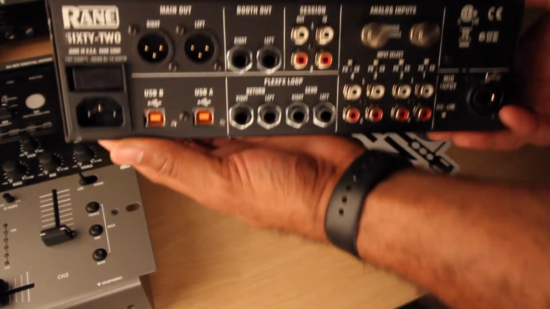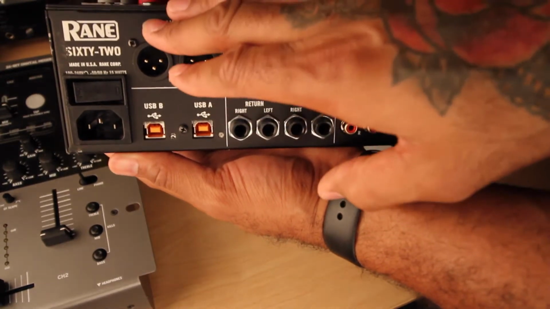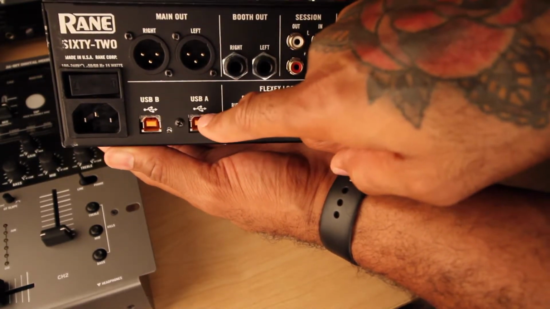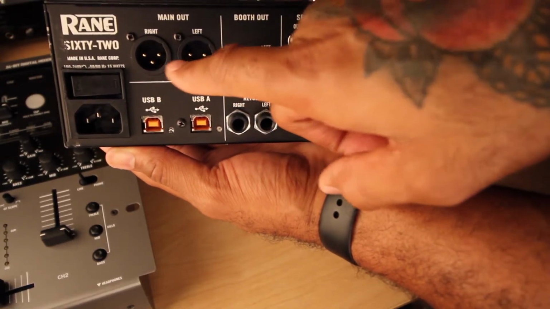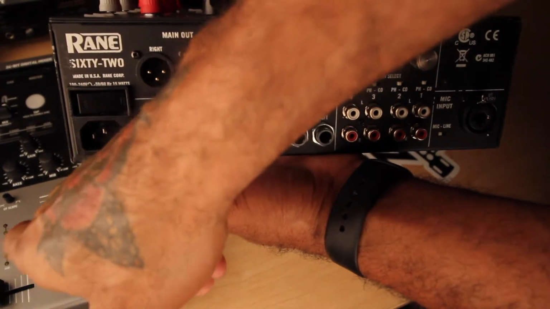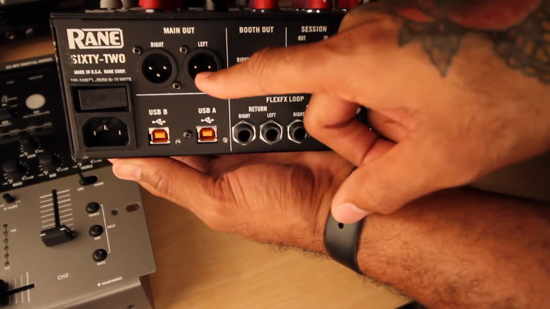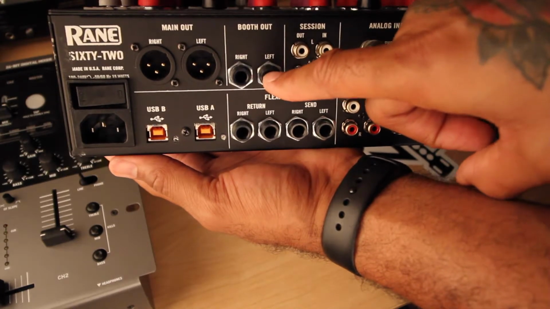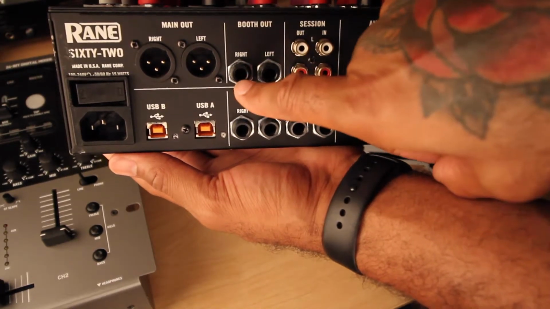So this one is, of course, like I said, a Rane 62. So it has built-in Serato. This is for one computer. This is for the second. This one has XLR outs from your main. Remember, the other one had 1/4 inch. This one has XLR outs. And the booth out, that will go to a totally separate set of speakers.